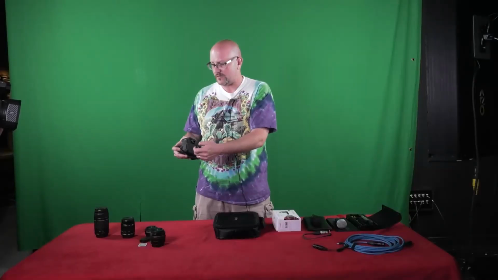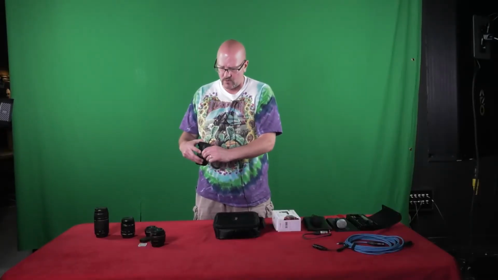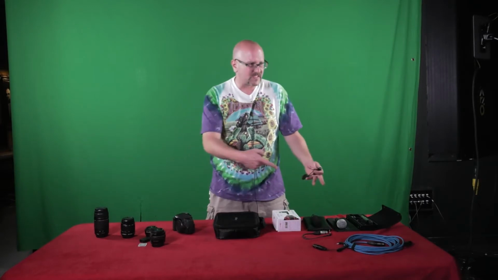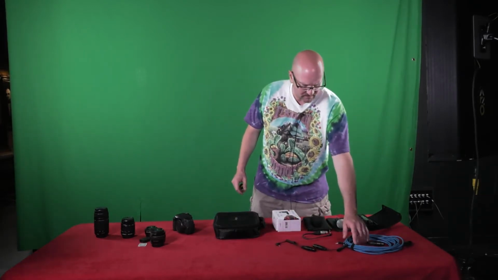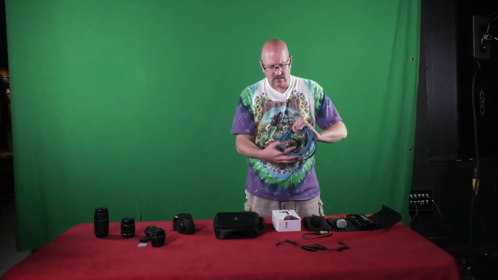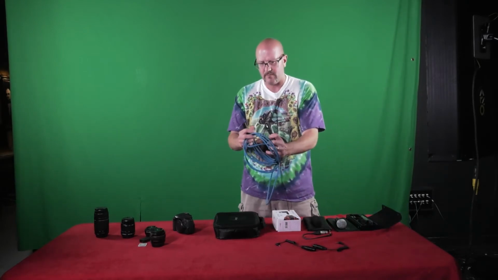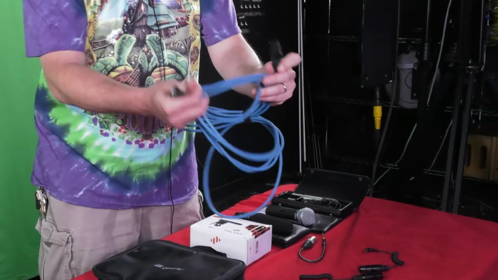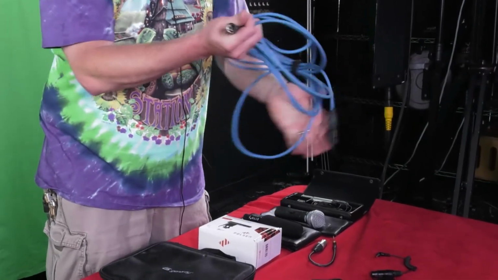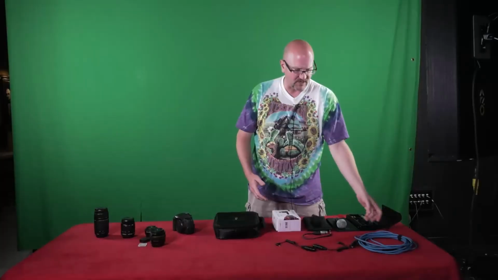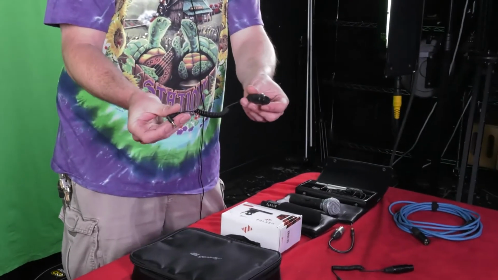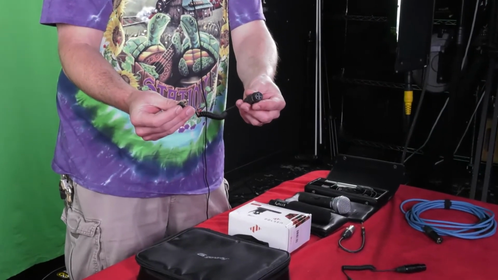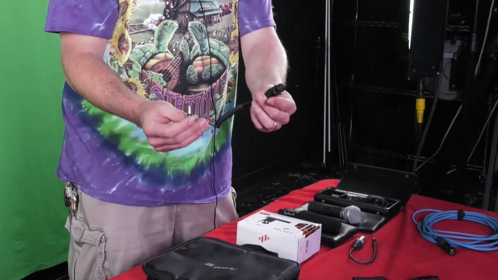Okay, so we could maybe segue into sound too really quick while we're here. Over on this side of the table I have a bunch of sound stuff. So this is an XLR cable. It's your basic microphone cable, sound cable. 3 pins on one side, 3 holes on the other. 90% of professional microphones connect through that. This is an adapter. Again, this is like under $20, might even be like $8, I don't know.